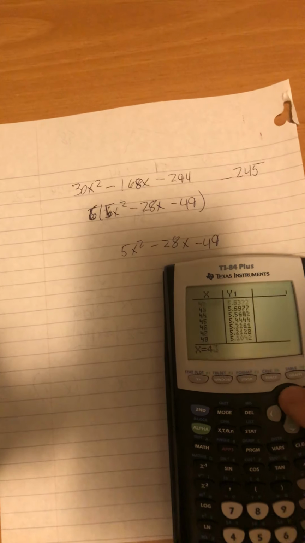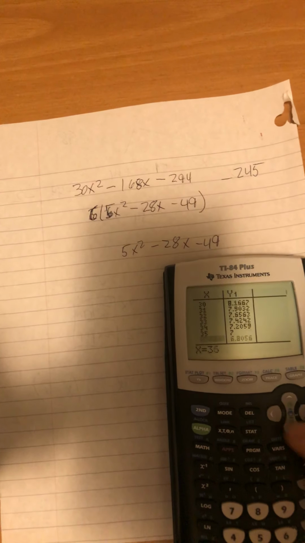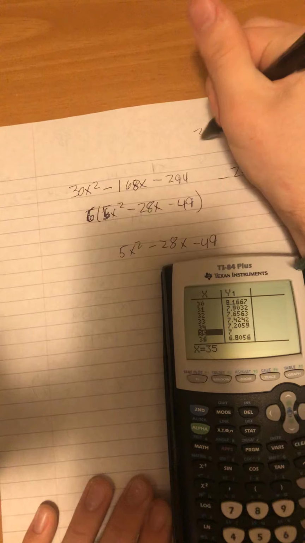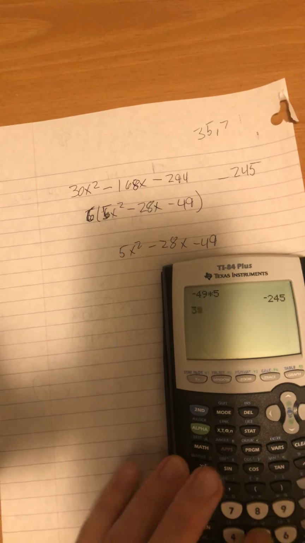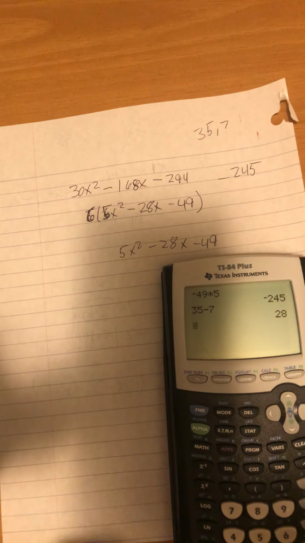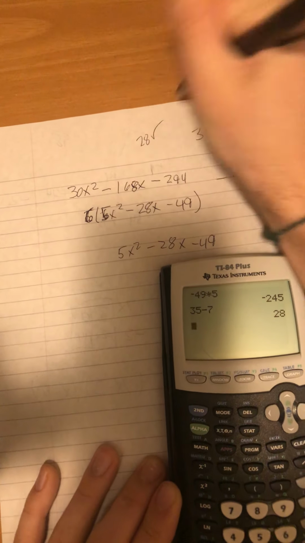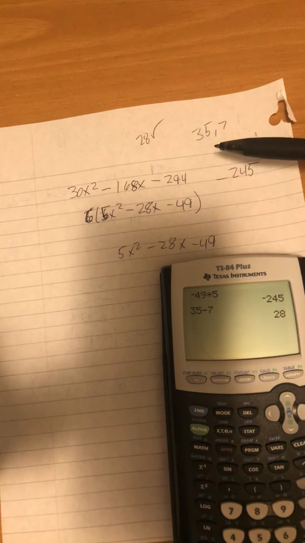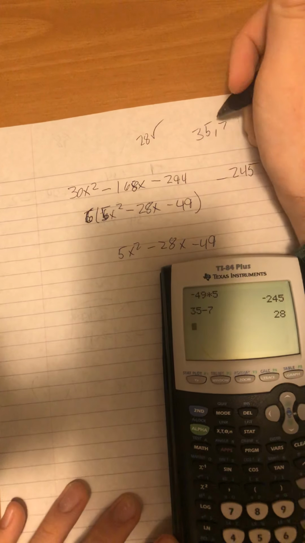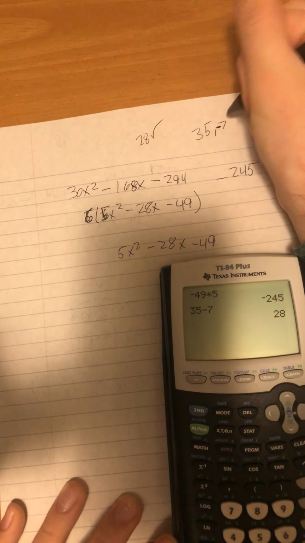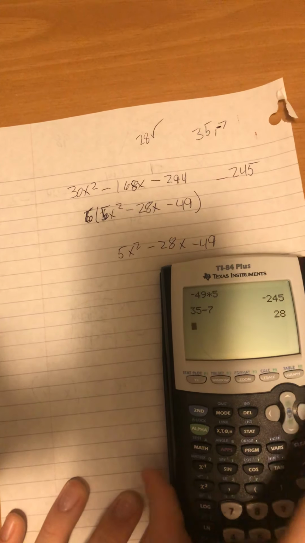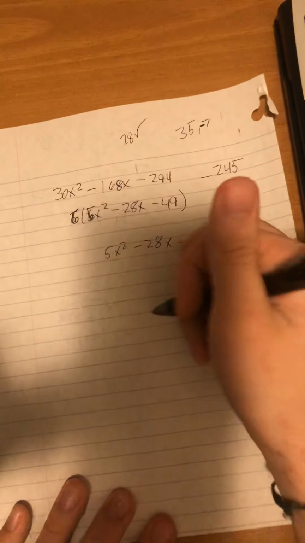So we want to just scroll down a little bit. First one, 35 and 7. Let's see. I think it actually is 35 and 7. Yeah. So 35 minus 7 will get us 28. 28 is what we want. So we can do this. And one of them's a negative. It's the 7. So now we found our factors.